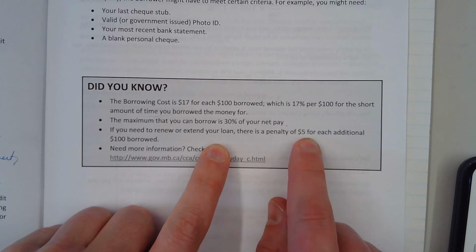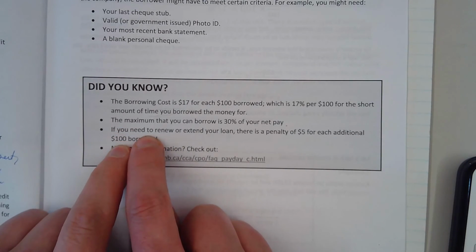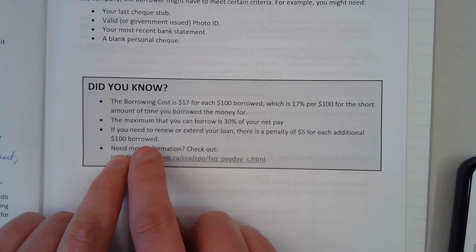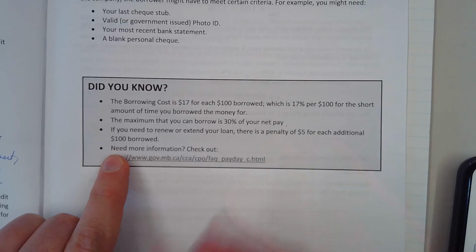There's a penalty of $5 for each additional $100. Okay, so there's extra for this. So they start adding on extra fees. And there's a whole bunch of surcharges.